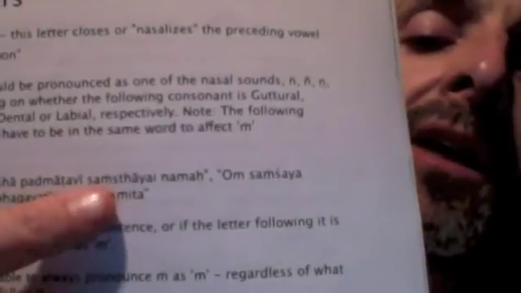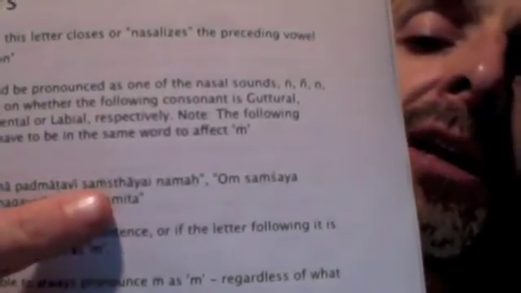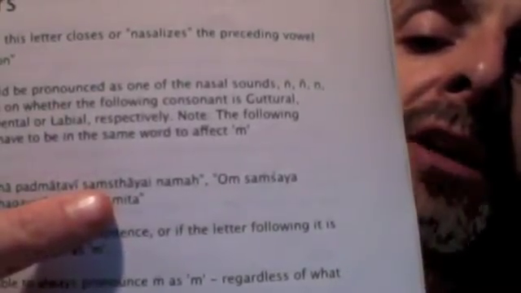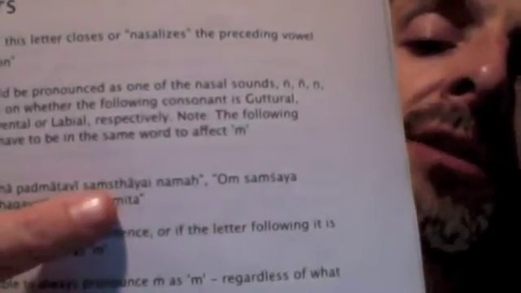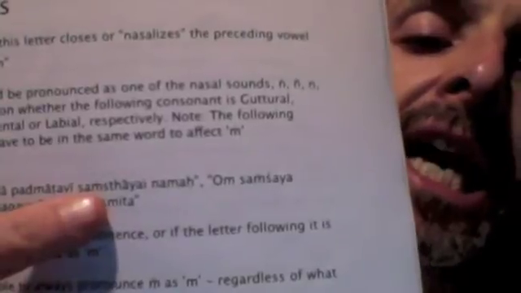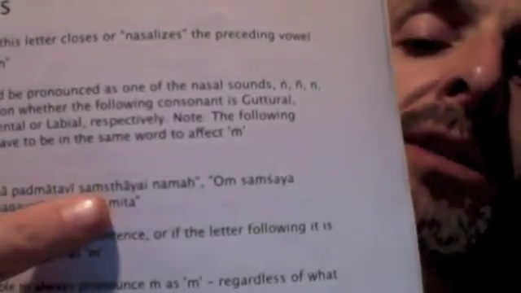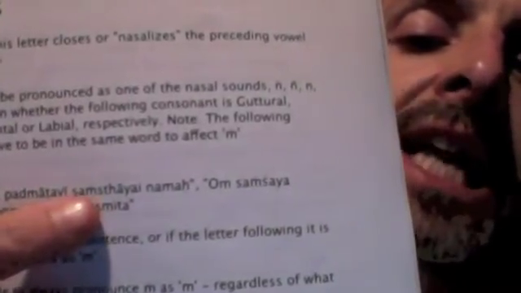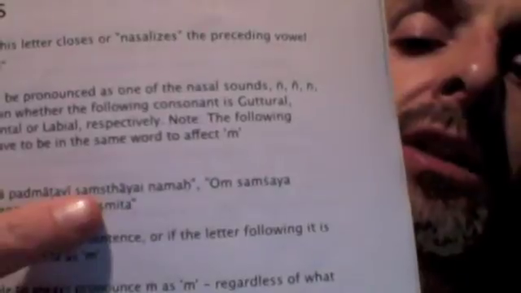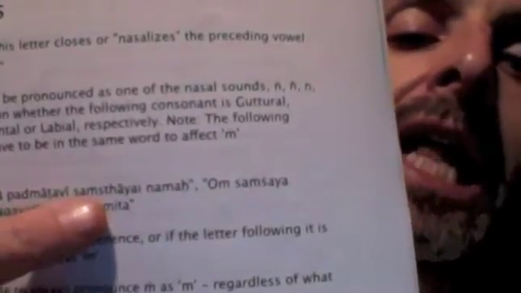Then the mouth is already in the correct position for beginning the sa sound as it completes the nasalization sound. So it becomes sanstha. You don't have to close the lips here. You go directly into the dental nasal.